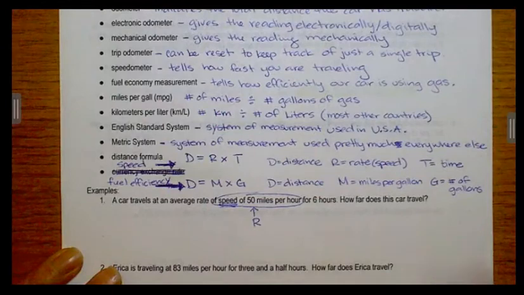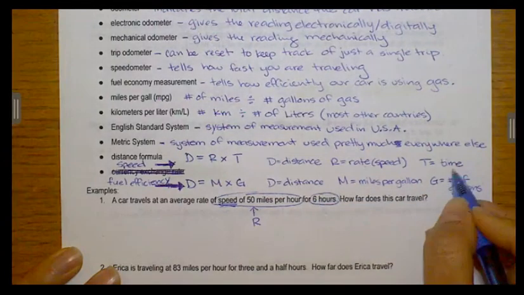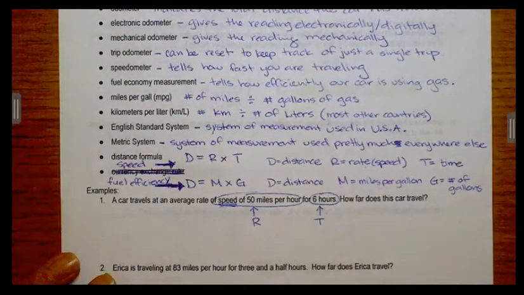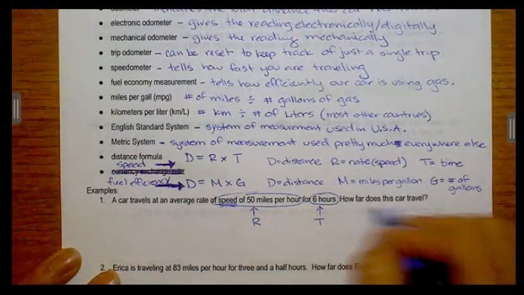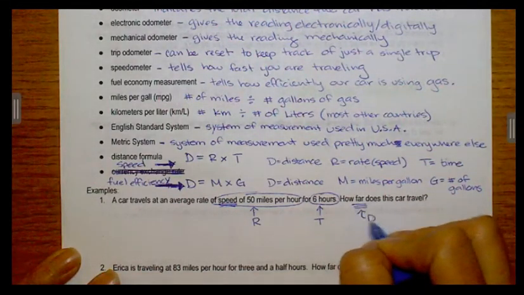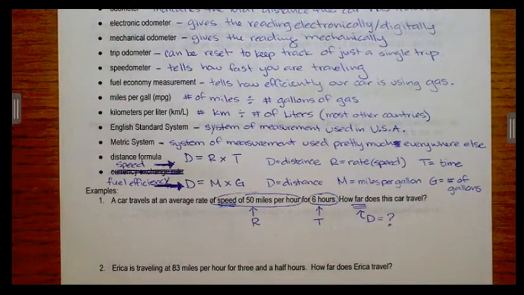Then it gave me that it's traveling for 6 total hours. Remember, our time is generally in hours, so this is going to be our time. The question: how far does the car travel? It's asking you how far, so it's asking you about a distance. We're trying to find out our distance. We do not know the distance. That is what we're trying to find out. So we have 2 of the 3 variables. Let's plug in what we know, leave a variable for what we don't know, and then we'll solve this equation.